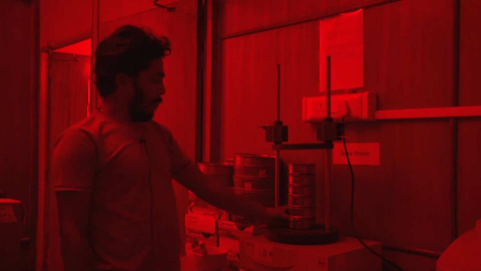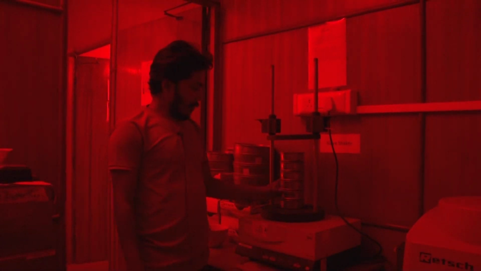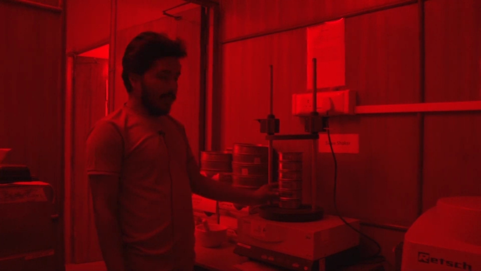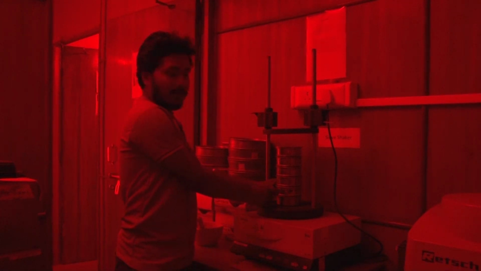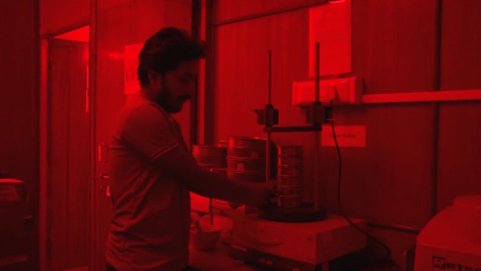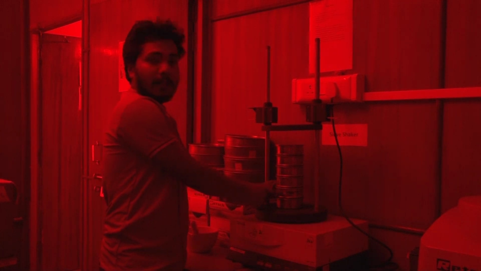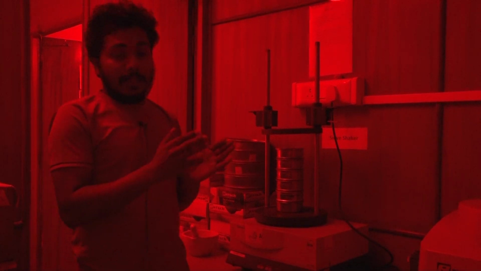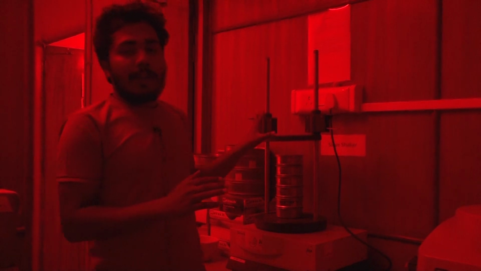After this sieve shaker part, you will get the different sand sizes according to your sieve sizes. So we will choose the 90 to 125 sieve size, that is this one. The sample which is collecting on this sieve, that sample we will collect, and we will do the density separation part. So this was the part of sieving.